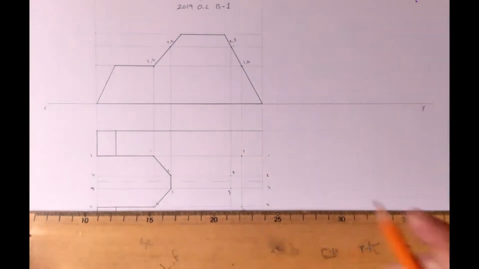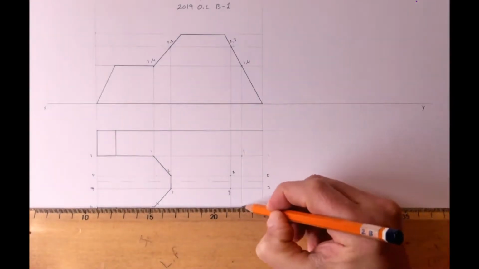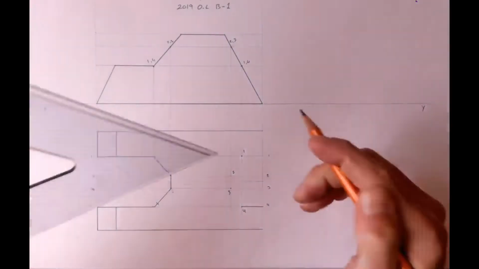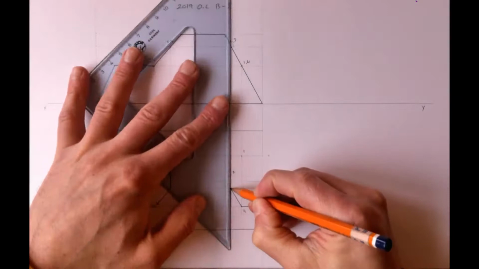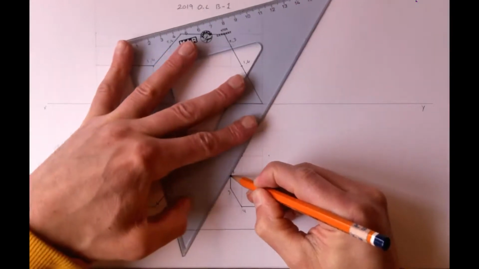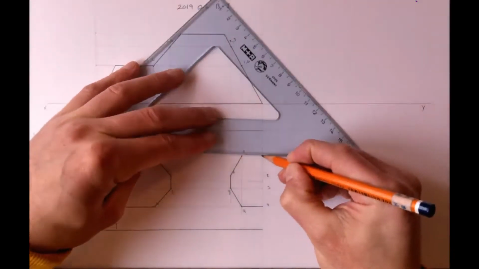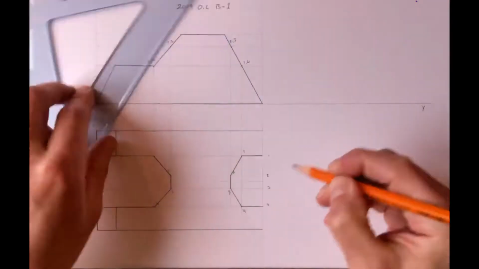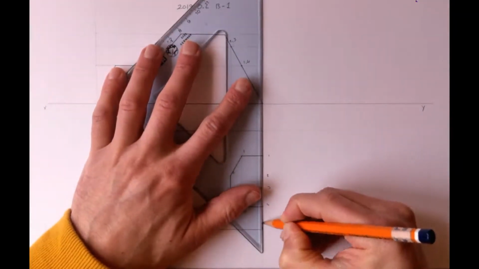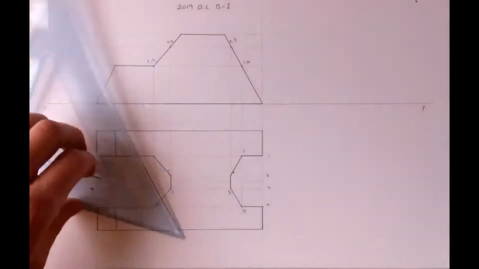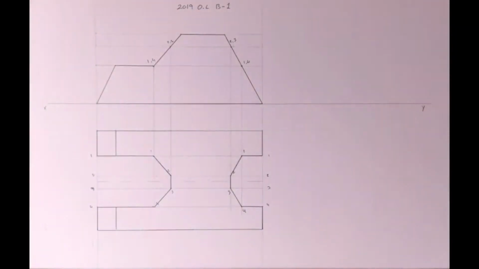And again, I get the shape. That is the shape of the far side of the tunnel.